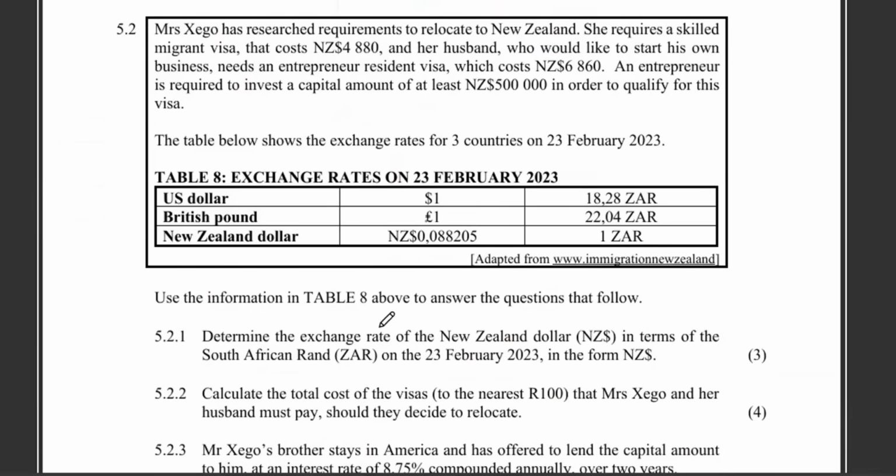All right, let's continue to question number 5.2. The person there has a research required to relocate in New Zealand. She requires a skilled migrant visa that costs her the New Zealand dollar worth 4,880. And her husband, who would like to start his own business, needs an entrepreneur resident visa, which costs 6,860. An entrepreneur is required to invest a capital of at least 500 New Zealand dollars in order to qualify for his visa. Okay.